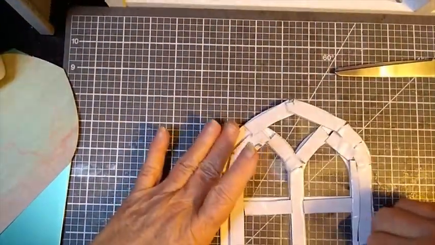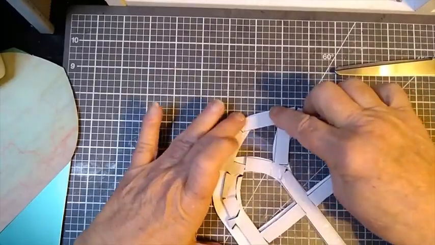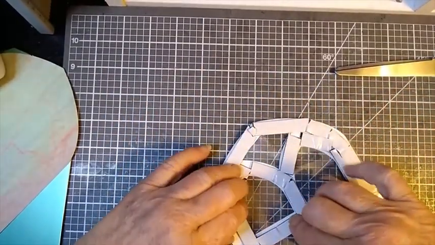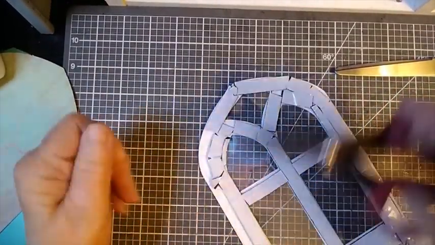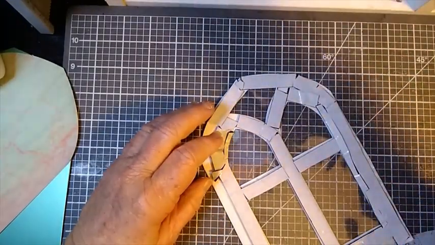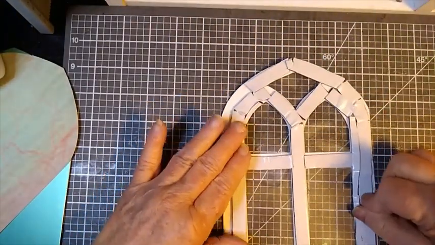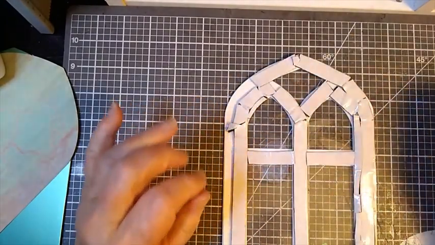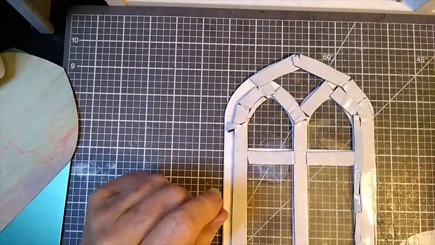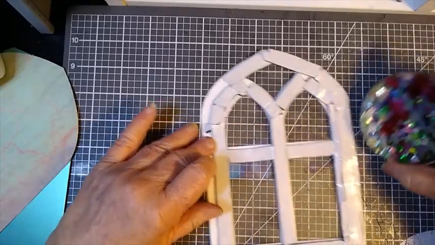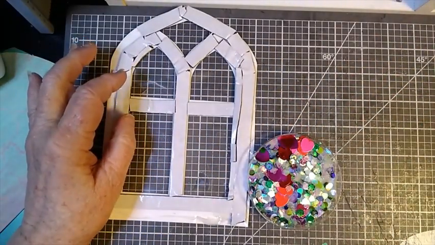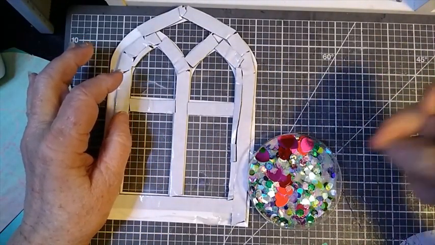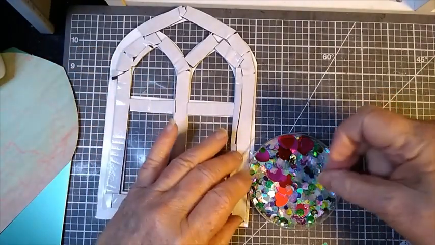Not pretty, but I think it's going to do the job. Did a really bad job of that, I think. But let's get on with it. Now, we're going to fill all these sections here with a mixture of sequins and some confetti. I just sort of mix together here.